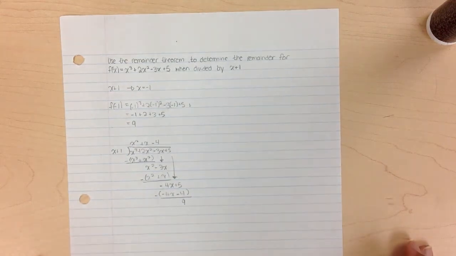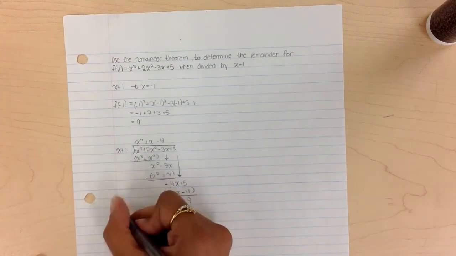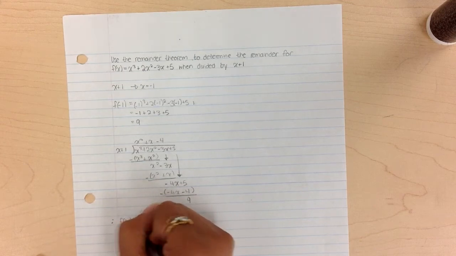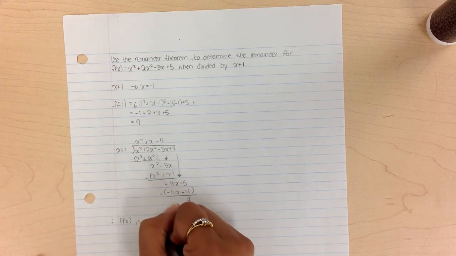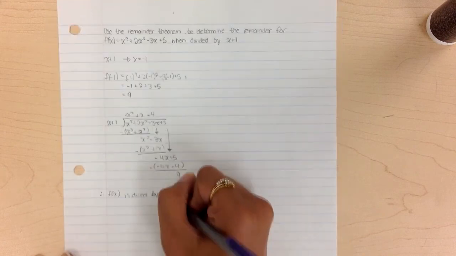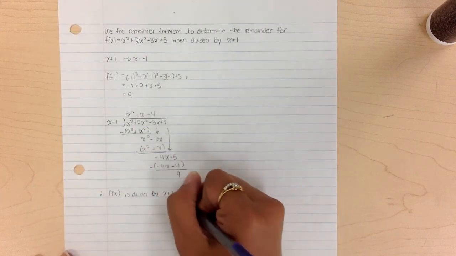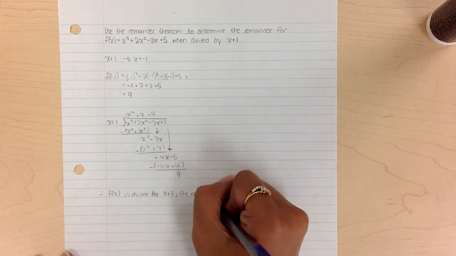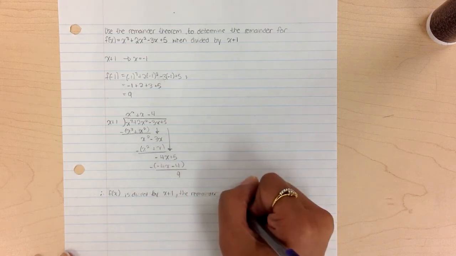So we still have the remainder of 9. So therefore, when f of x is divided by x plus 1, the remainder is 9.